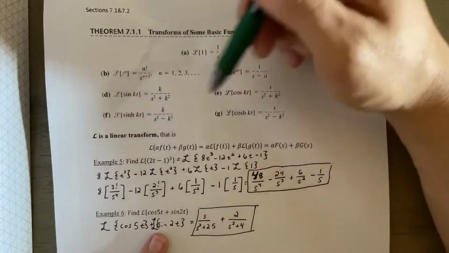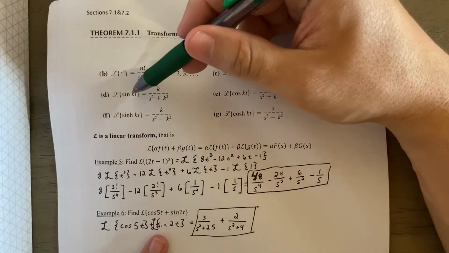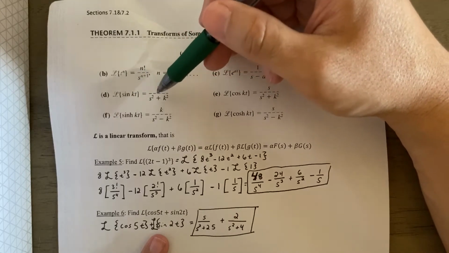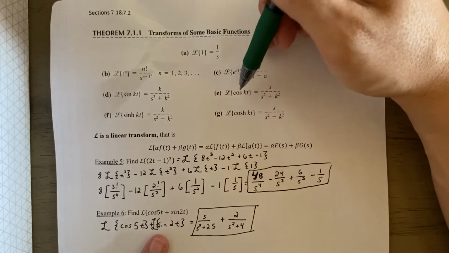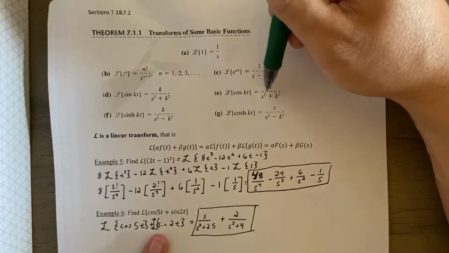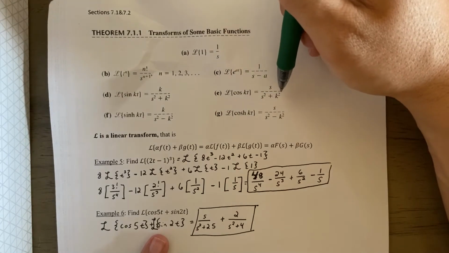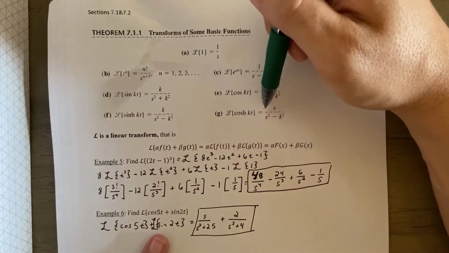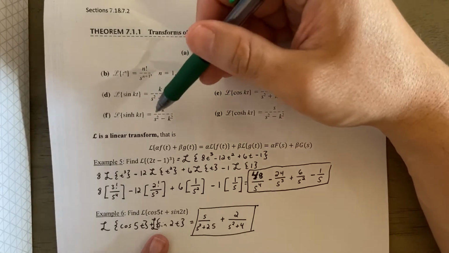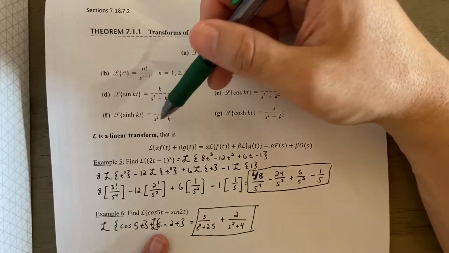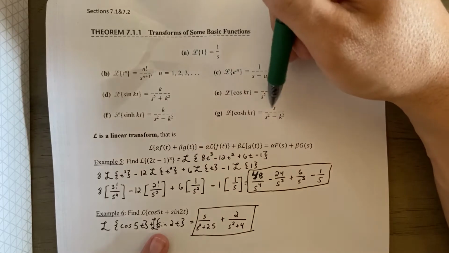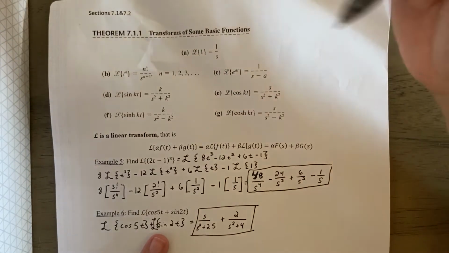And so here you have sine and cosine. So whatever that k is, whatever that coefficient with t is, it's going to be k over s squared plus k squared. Or if we have cosine, it's going to be s over s squared plus k squared. All right? And then we have the hyperbolic sine and hyperbolic cosine, where it's very similar to our normal sine, except instead of plus, it's minus. And the same thing with our hyperbolic cosine.